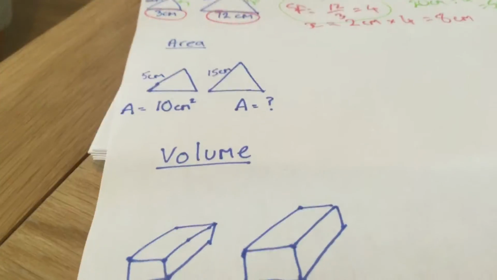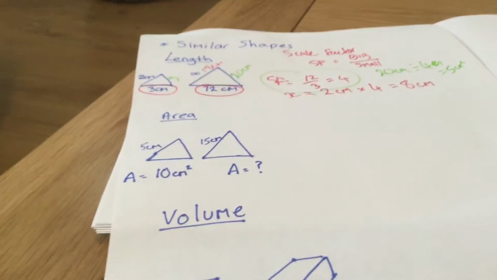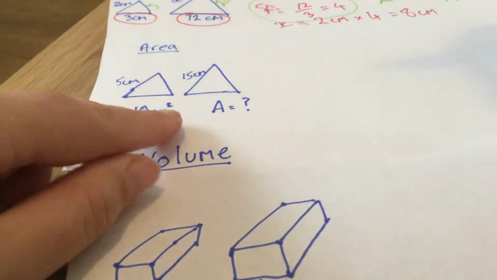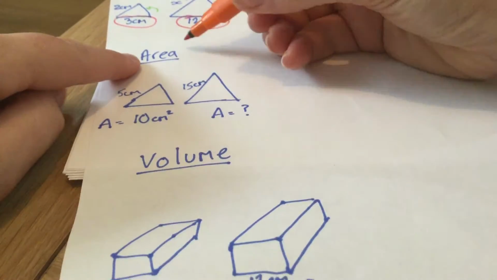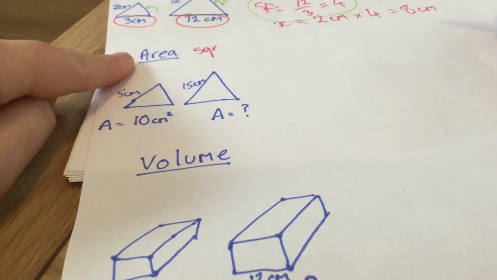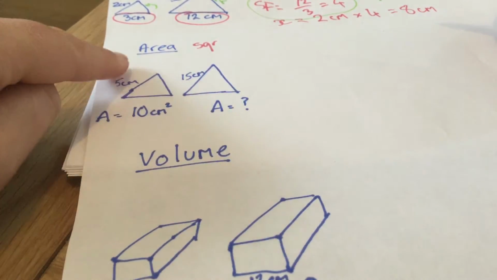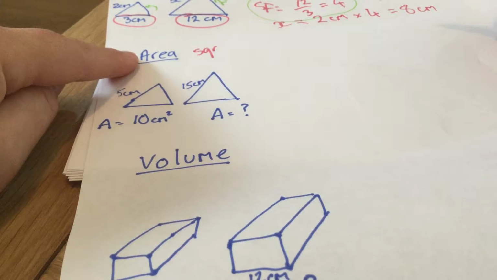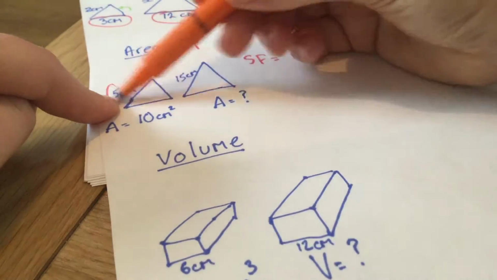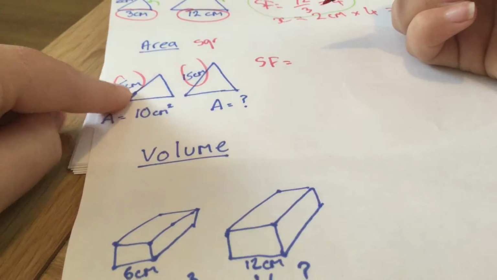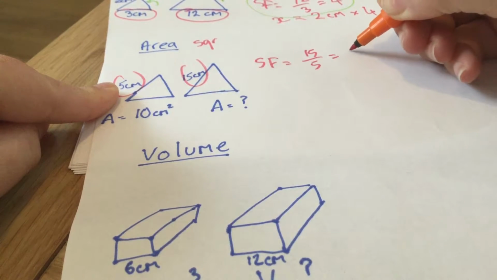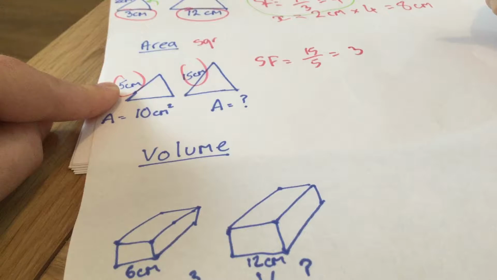Moving on to area, we still have to find a scale factor because similar shapes are all about scale factor. But in this case, because area is always measured in squared units, or centimetre squared, metre squared, the scale factor also has to be squared. So I can find the scale factor, as I did above, by taking the lengths that go along with each other, so 5 centimetres and 15 centimetres. So my scale factor here is 15 divided by 5, which is 3.